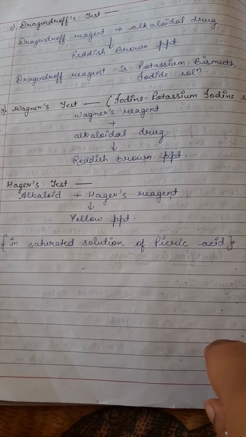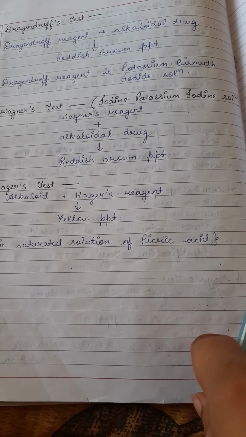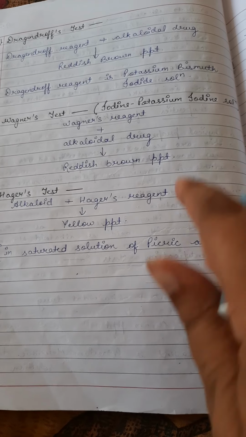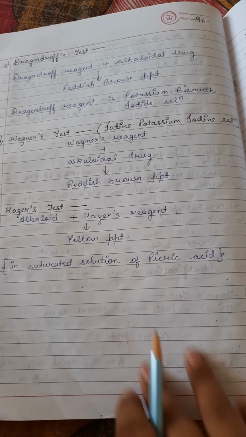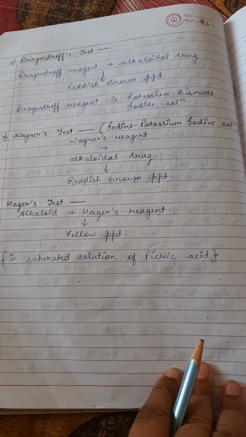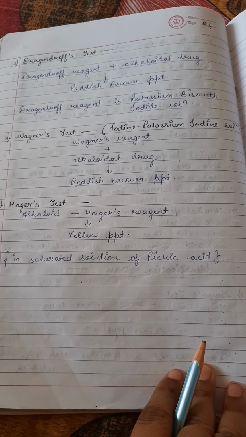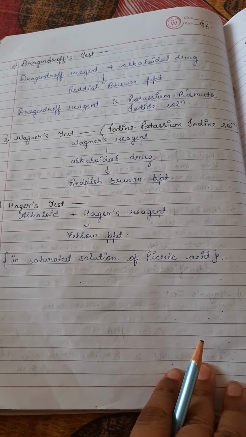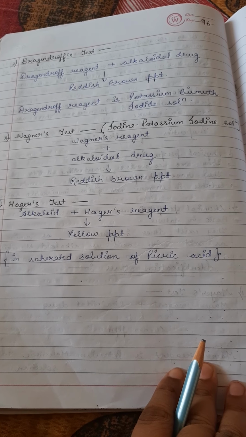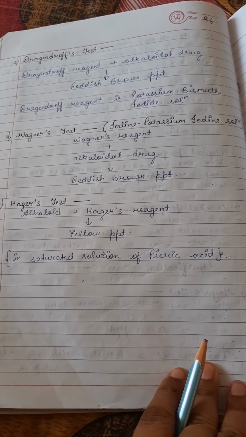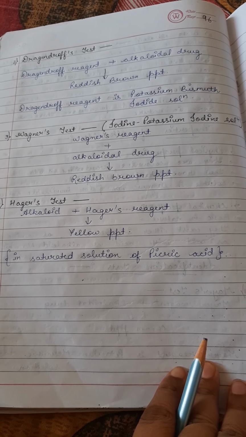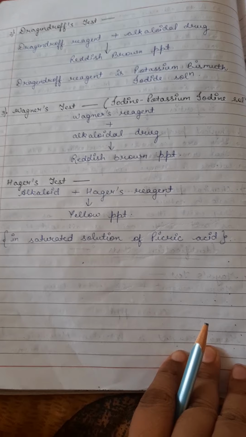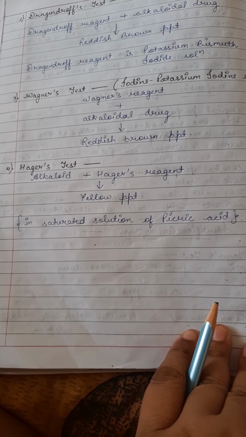Similarly, the next test is the Wagner test. Wagner's reagent is a solution of iodine in potassium iodide. Again, you take a small amount of sample in a test tube and add a few drops of Wagner's reagent, which is an iodine-potassium iodide solution. If upon addition a reddish brown precipitate is obtained, then it indicates the presence of alkaloids. Got it?